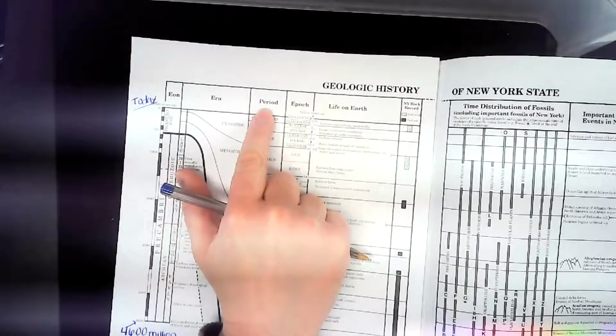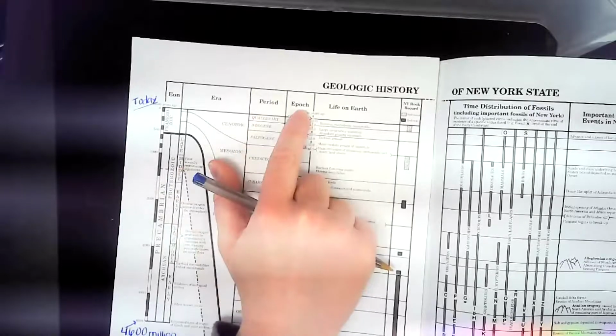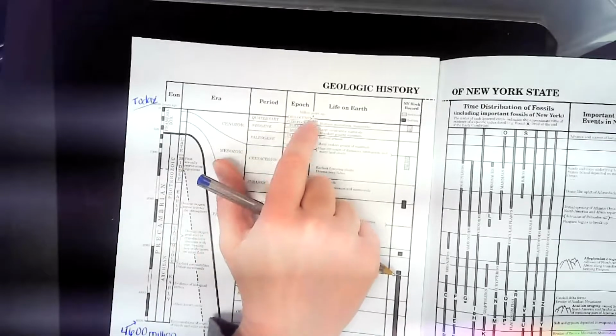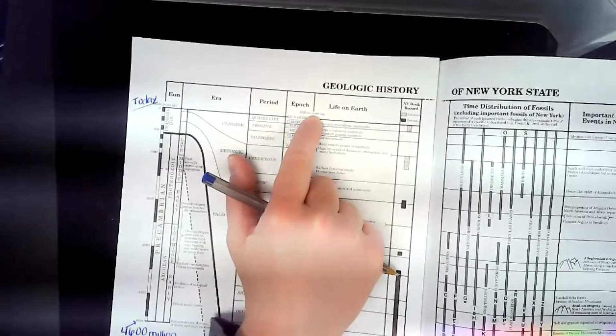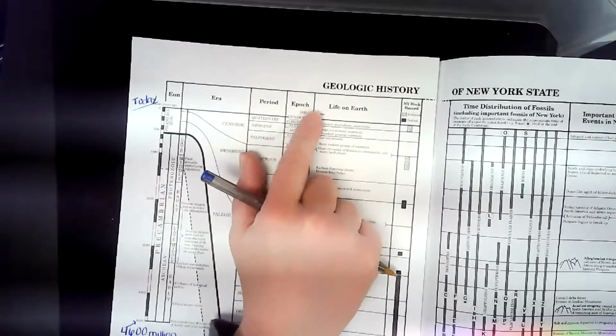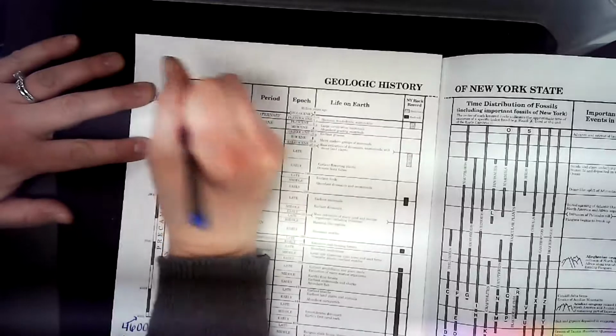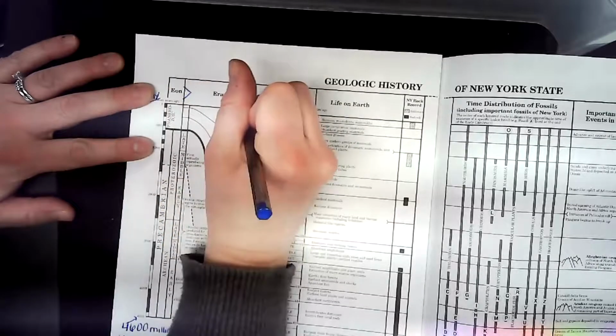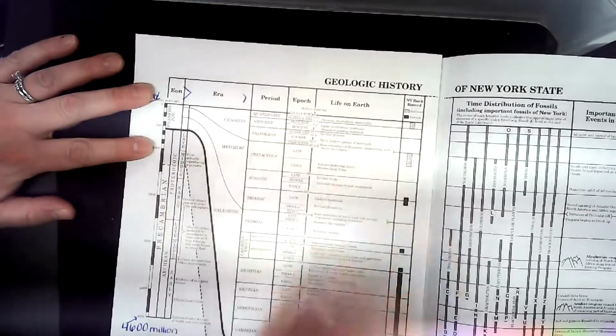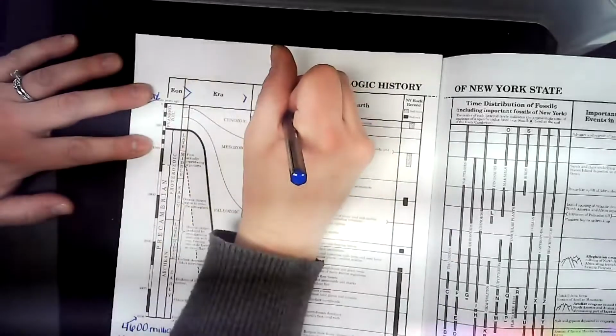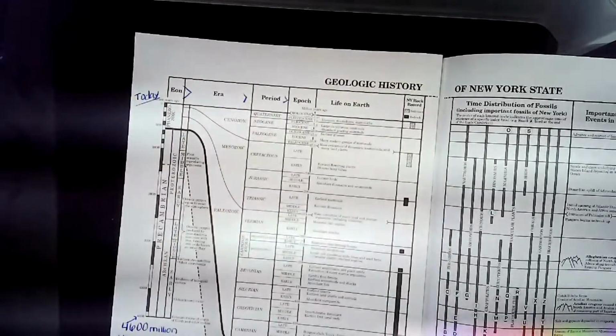Eras get broken up into periods. Periods get broken up into these epochs. And epochs, if you notice right here, it says millions of years again. They get broken up into millions of years. So if you wanted to include those greater than signs, you could. An eon is greater than an era. An era is bigger than a period. A period is bigger than an epoch.